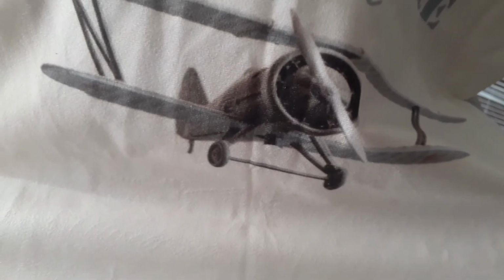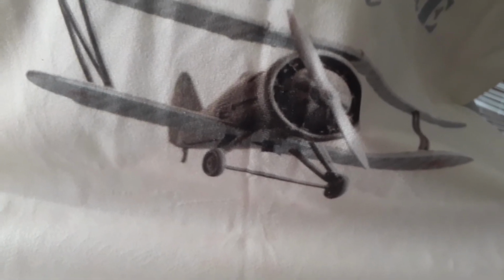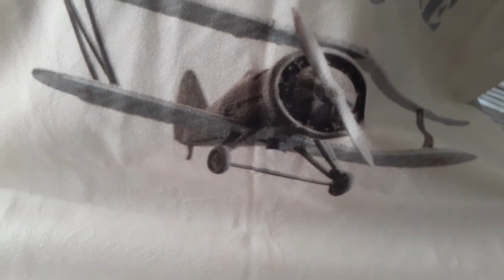Question 17. The angle of attack at which an airplane wing stalls will A, increase if the CG is moved forward, B, change with an increase in gross weight, or C, remain the same regardless of gross weight. The question again: the angle of attack at which an airplane wing stalls will C, remain the same regardless of gross weight.